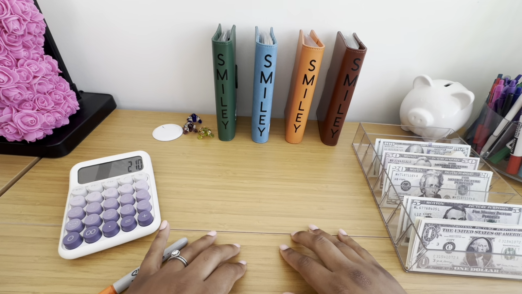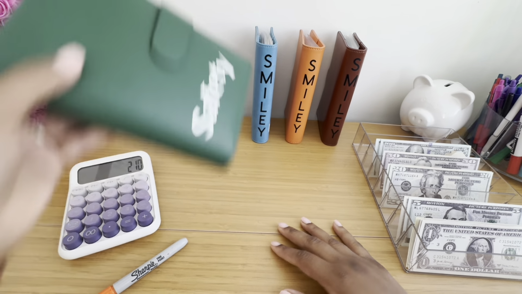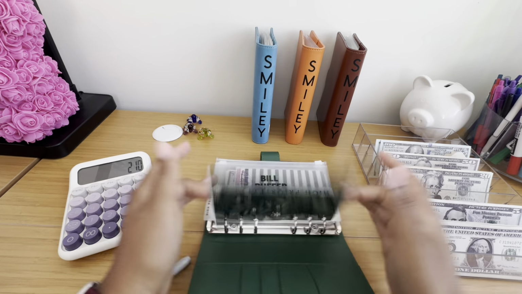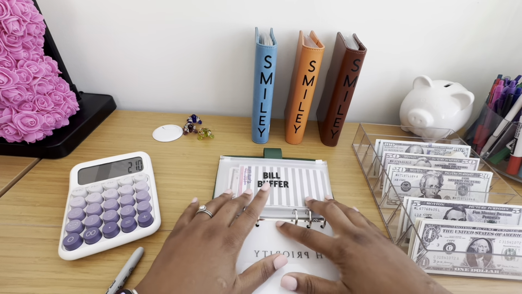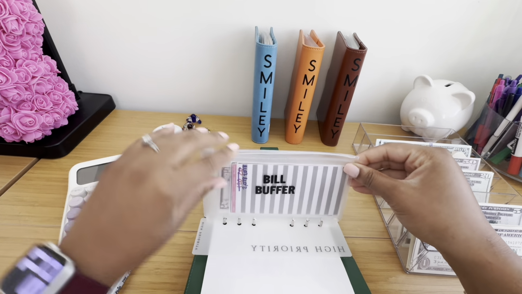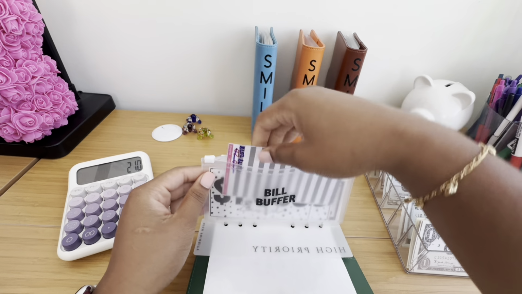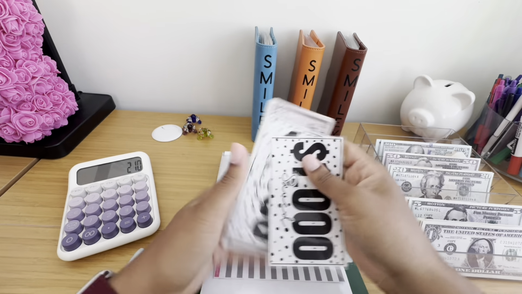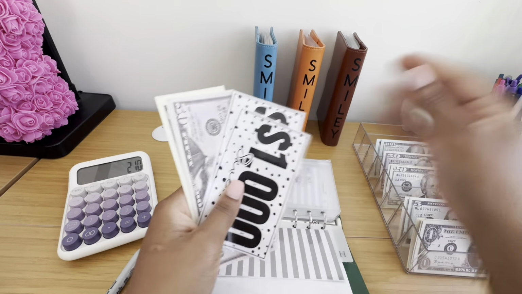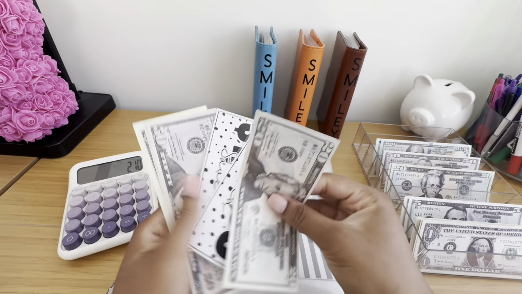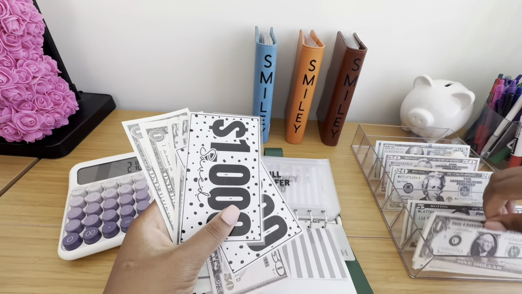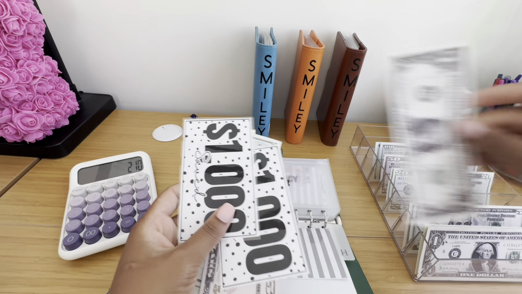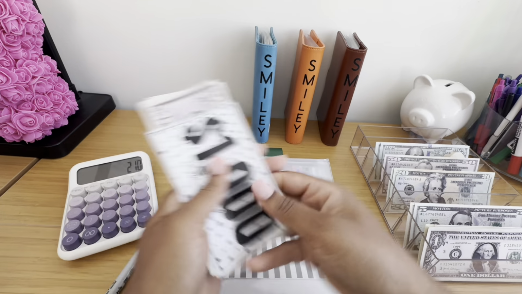So now we're going to go ahead and move on. Let's go to the safety binder next. So in our safety binder, our bill buffer, we're gonna go ahead and add $22 in here. Right now, our bill buffer has $2,078. So we're gonna add 22. So 20, 21, and 22. So that should be an even 100.